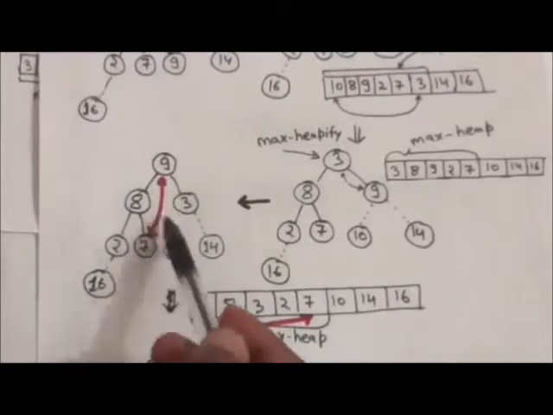Now the largest element is at the root. The largest element of the max heap is at the root, right? Again we will exchange the last node of the heap with the root. This is the last node of this max heap.